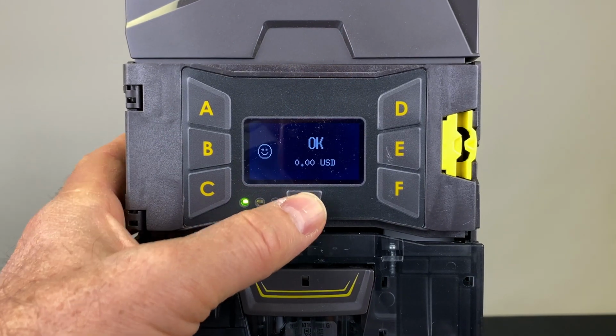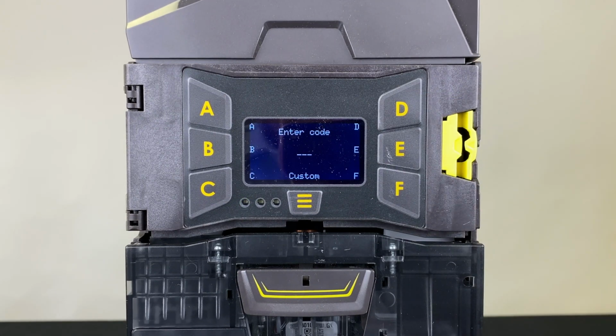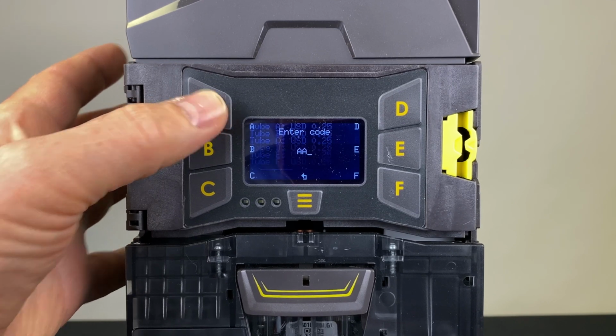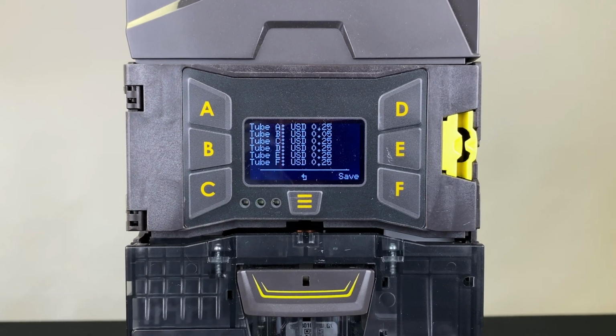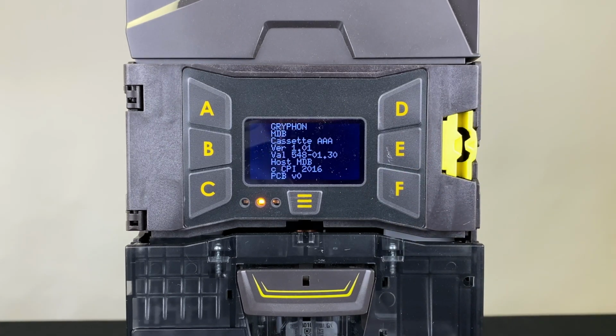Press the menu button, then press the letter D for cassette. Enter the letters located on the cassette model code label. In this case, the cassette model code is A. Press the letter F to save your programming.